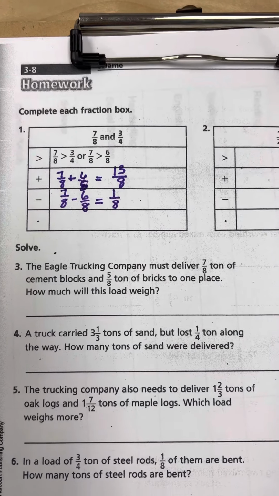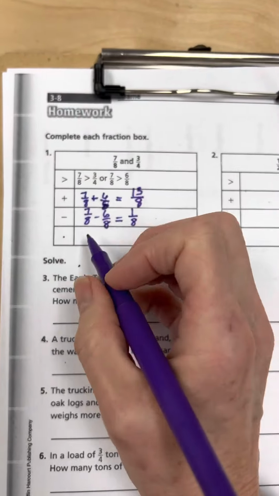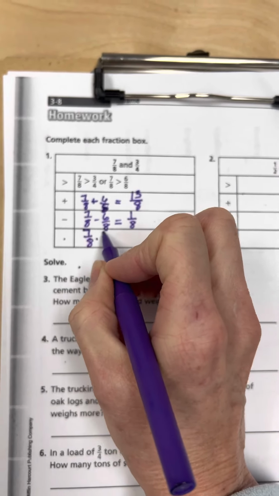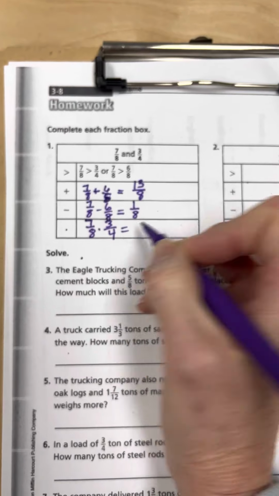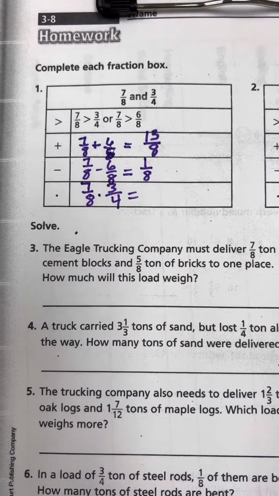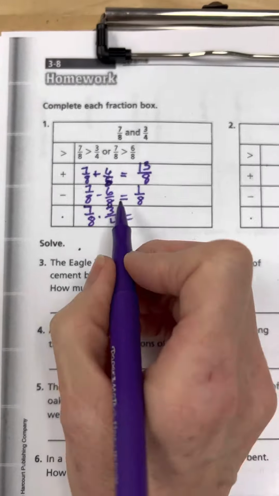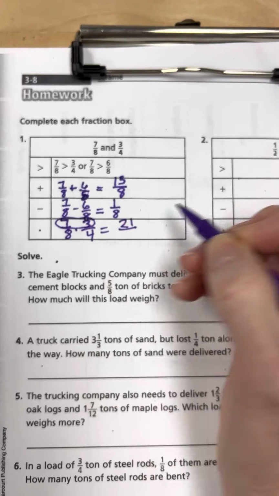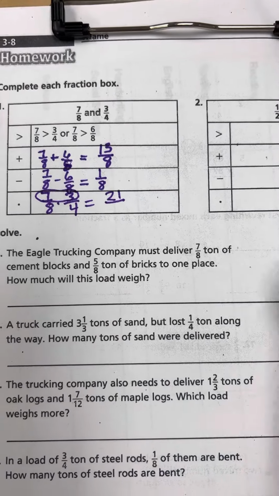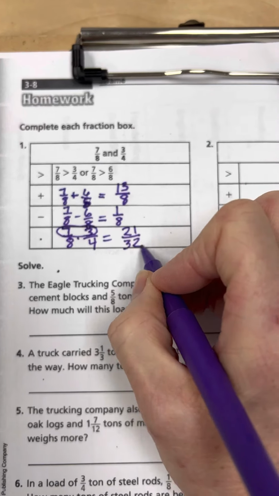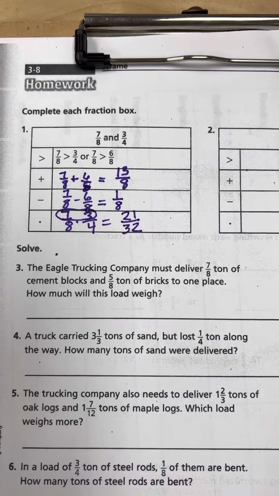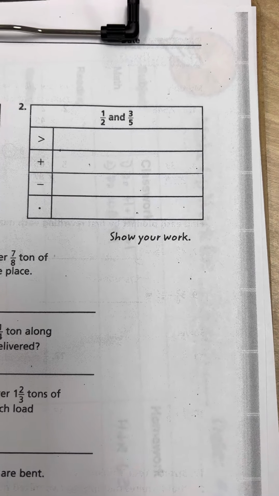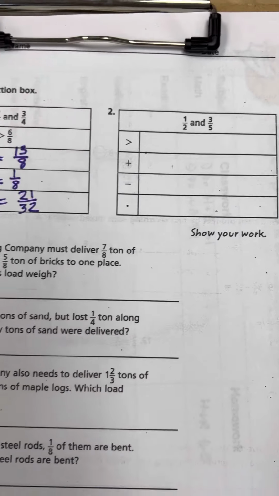And the last step is to multiply these fractions. So I'm going to go ahead and leave it as 3/4 over here. And we have 7/8 times 3/4, which all I'm doing is 7 times 3 for our numerator, which is 21. And 8 times 4, which is 32. And we'll leave it like that in our denominator. So you're going to do the same thing over here, but with these two fractions, 1/2 and 3/5.